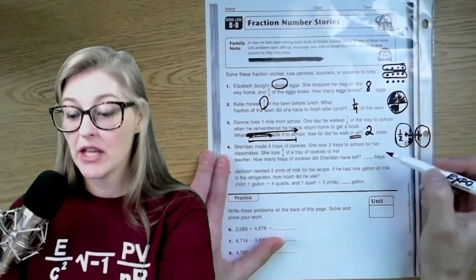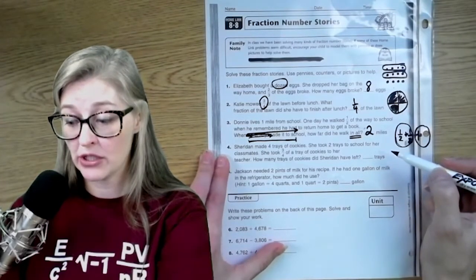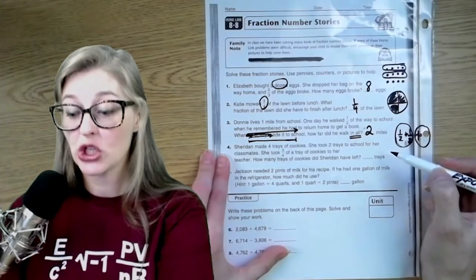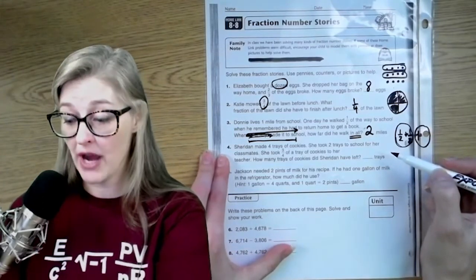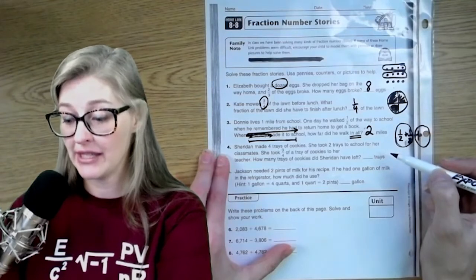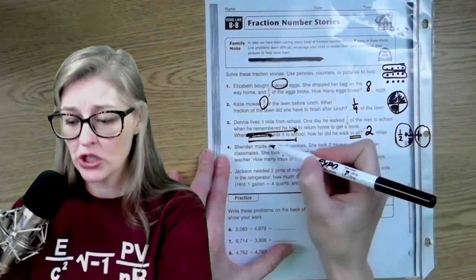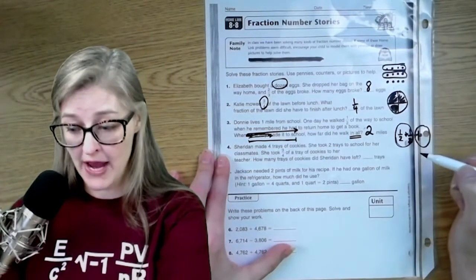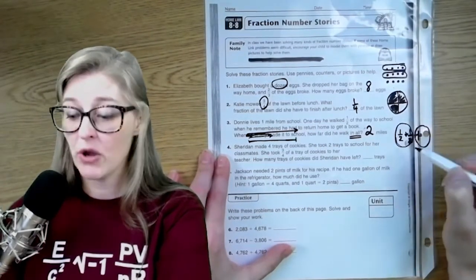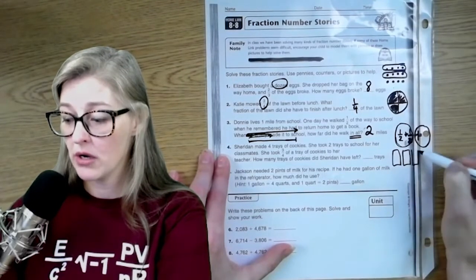All right. Sheridan made 4 trays of cookies. She took 2 trays to school for her classmates. She took 3/4 of a tray of cookies to her teacher. How many trays of cookies did Sheridan have left? So she started with a total of 4, all right? So I am going to just draw out 4 trays.